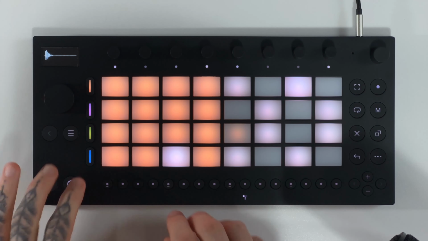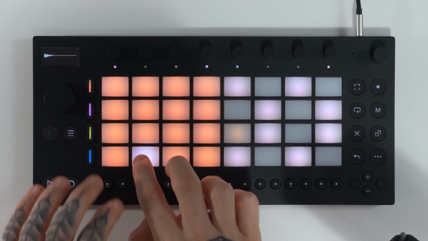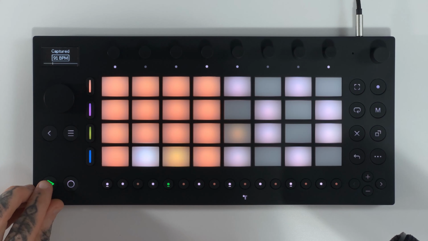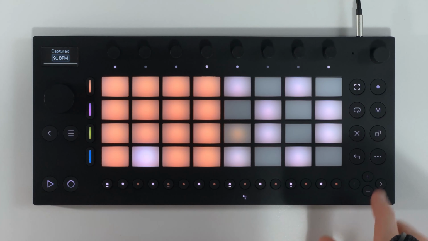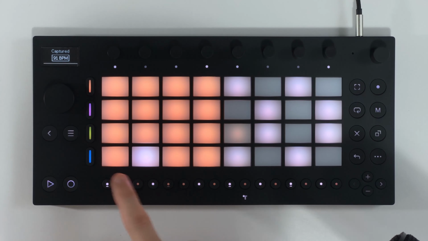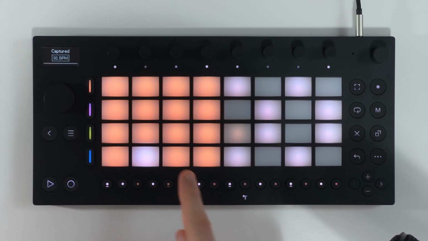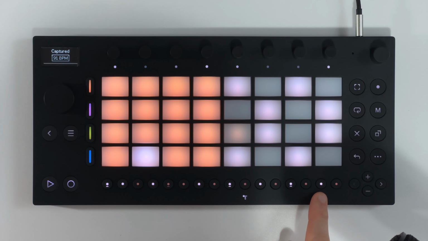Let's start with some drums. I used the capture button there to capture my little performance. Obviously I had 1 bar of drums in mind. That's captured pretty well. I'm not going to bother quantizing or anything. We'll just keep moving forward.